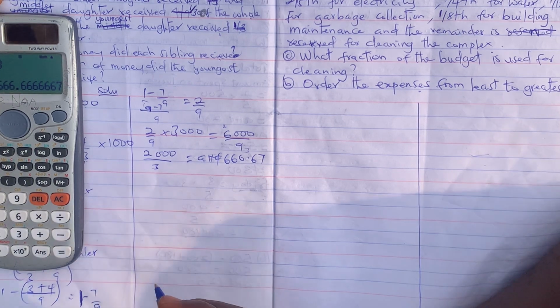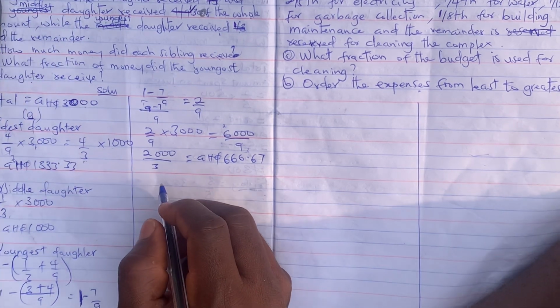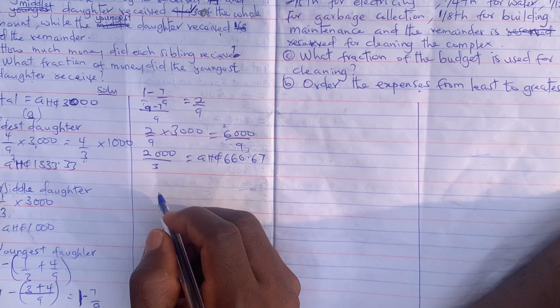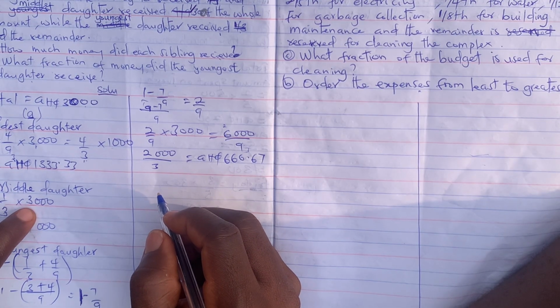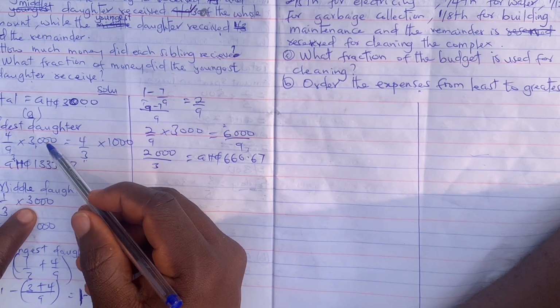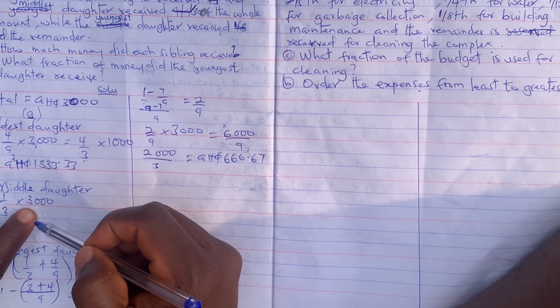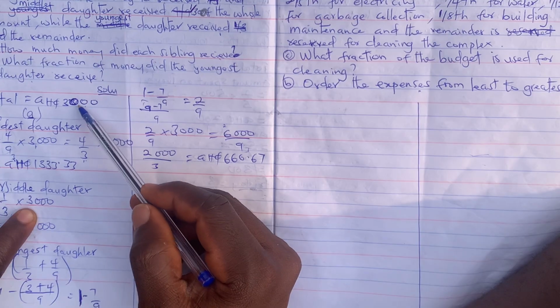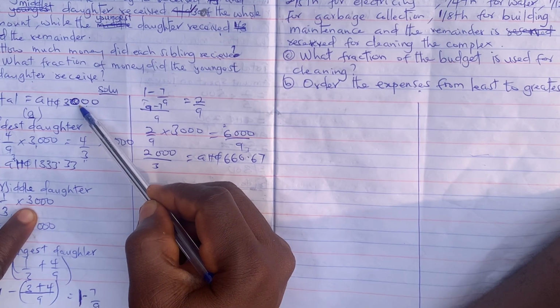Or better still, you can choose to add the oldest daughter and the middle daughter's share, and then subtract it from the 3,000. You get the same amount.